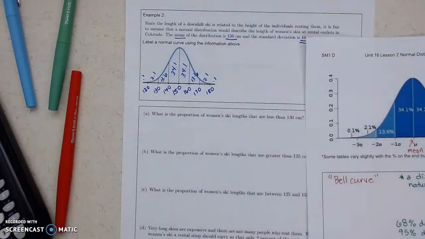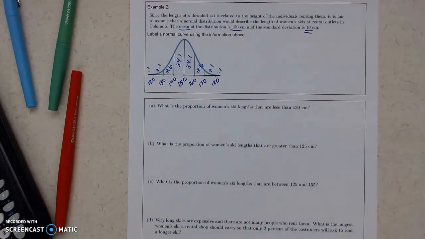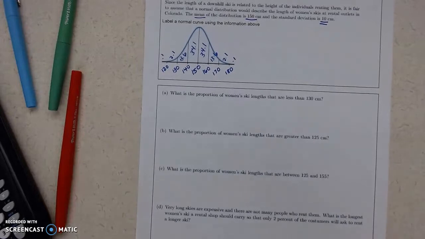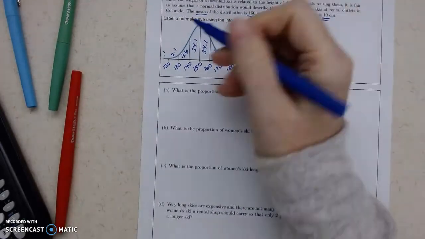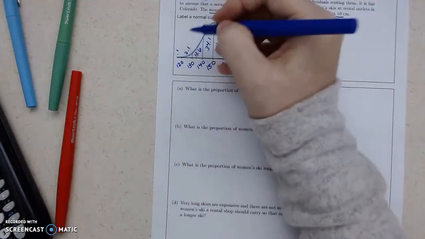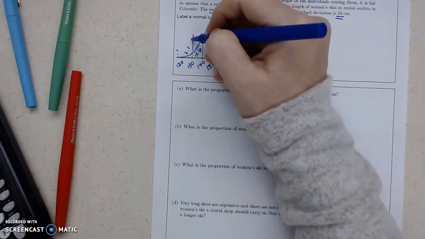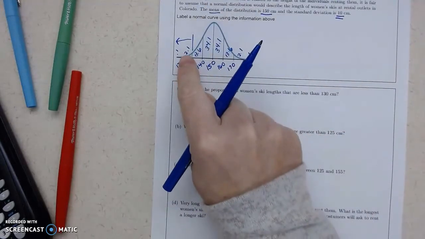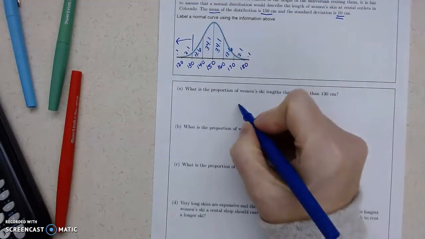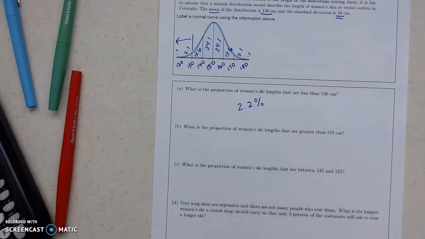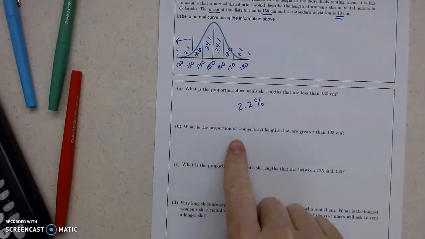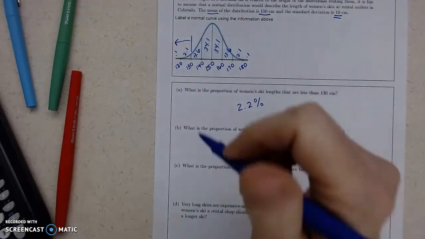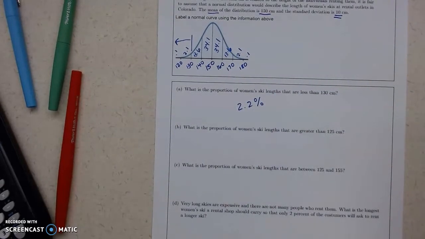So, all right. Let's look at our first question. It says, what is the proportion of women's ski lengths that are less than 130? So if I go up here to 130, then less is this way. So we've got 2.1 and 0.1. So if I add those together, we're going to say 2.2%. And then it says greater than 125.